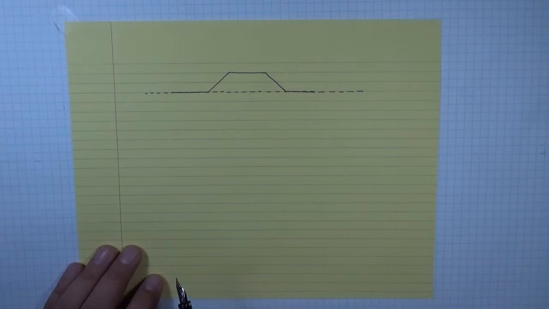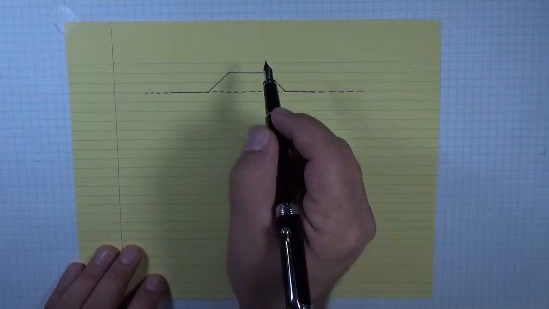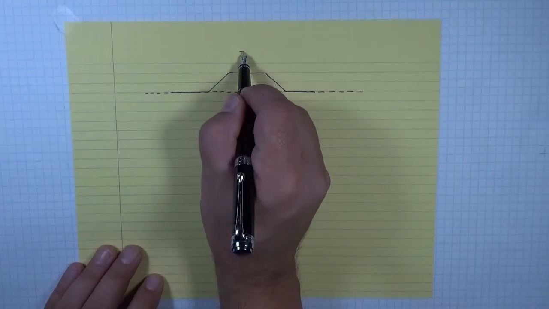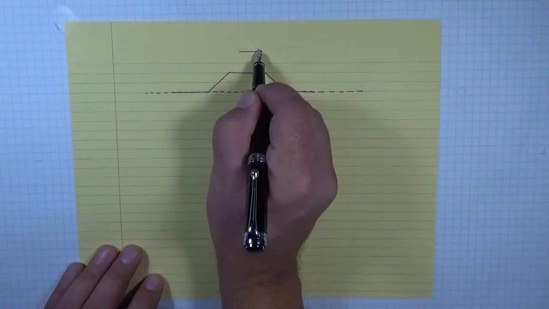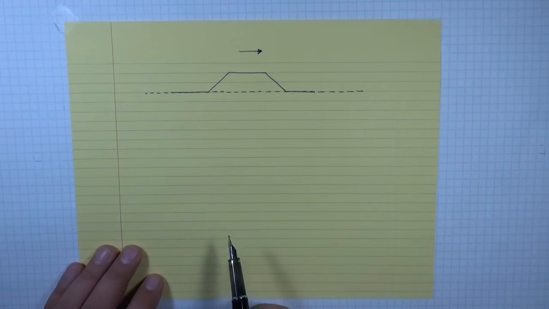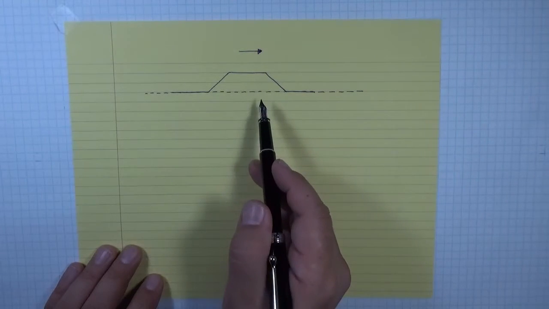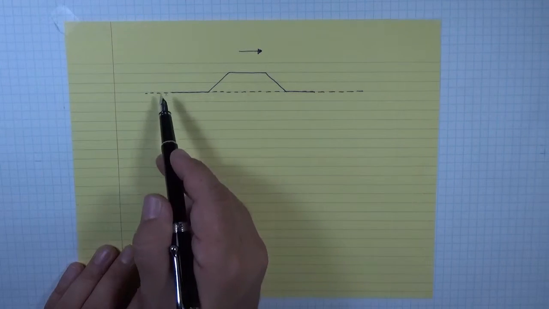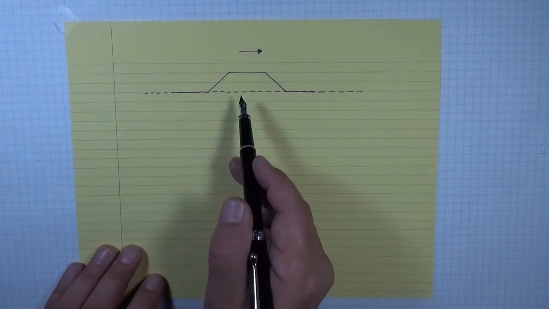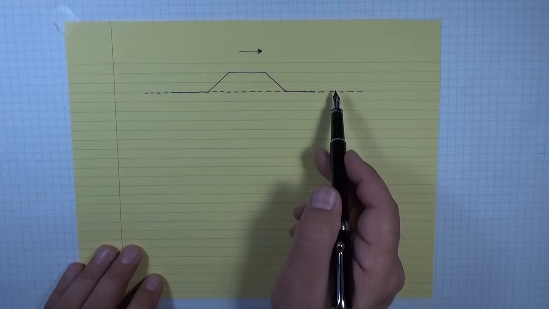So it has this kind of trapezoidal shape. Okay? And let's imagine that that wave is traveling in this direction. That means it's maintaining this pulse shape, but a little while ago this whole pulse shape was over here, and sometime in the future it is going to be over here.